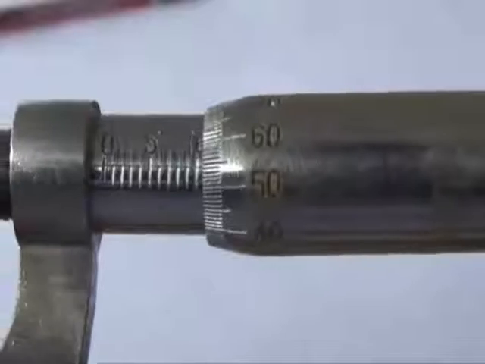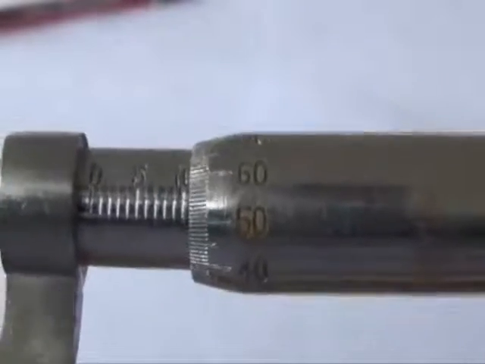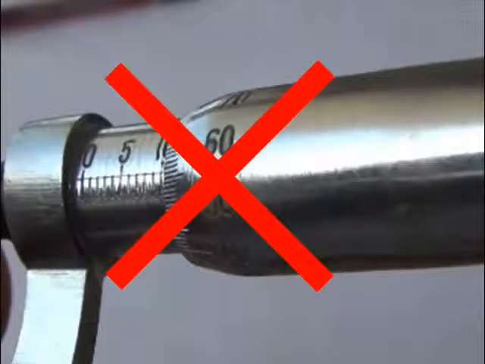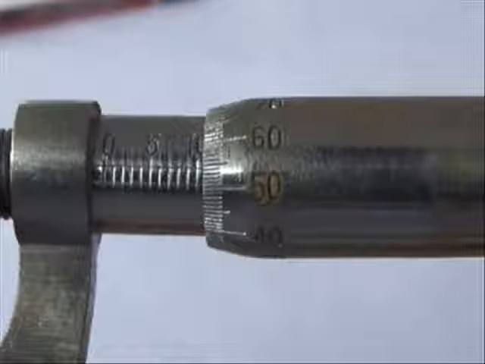And next one, always keep the screw gauge at our eye level. There should not be any inclination so that we can avoid parallax error. So always keep it horizontal to our eye level. This is the right way to hold.